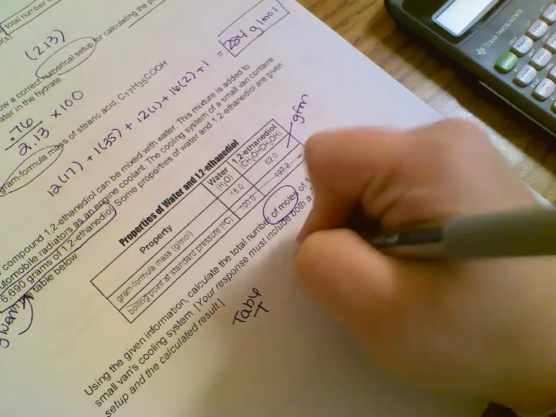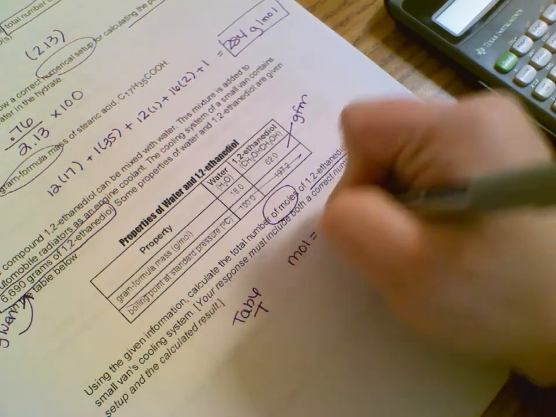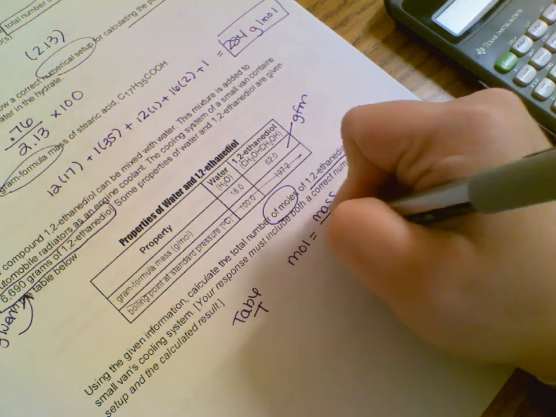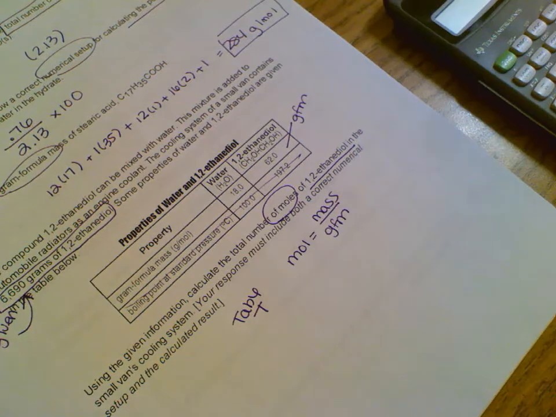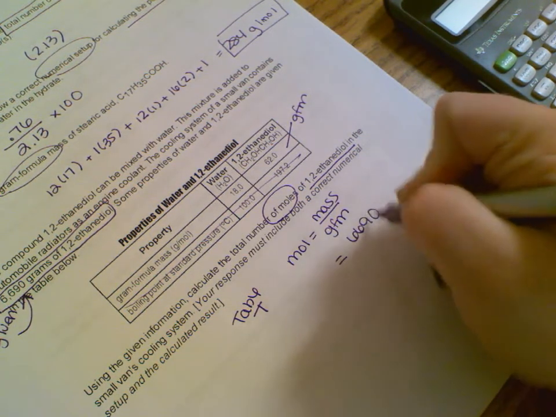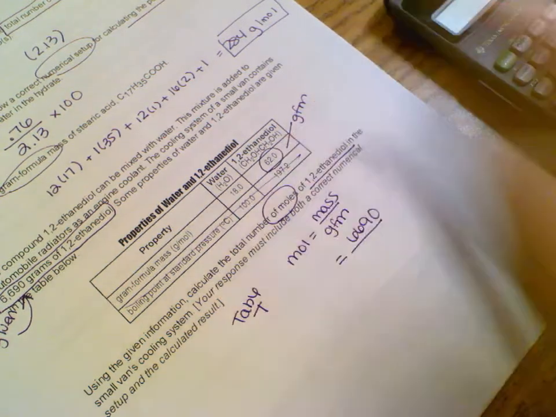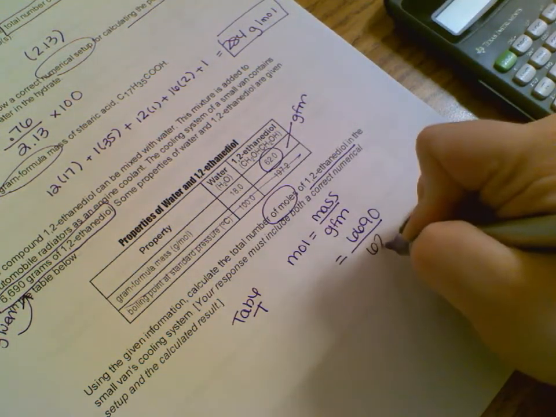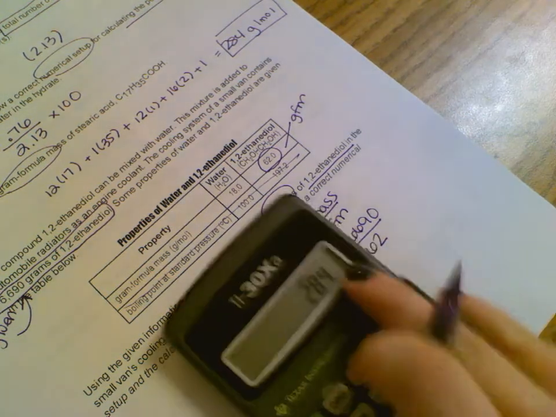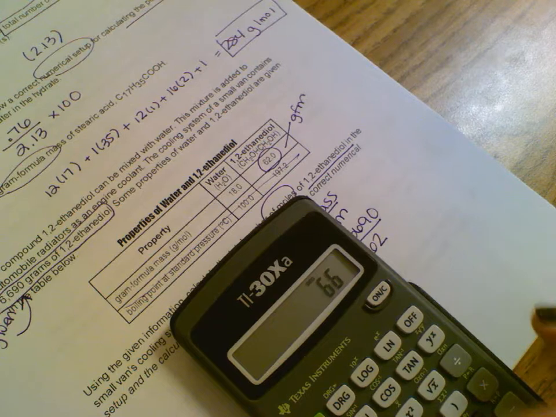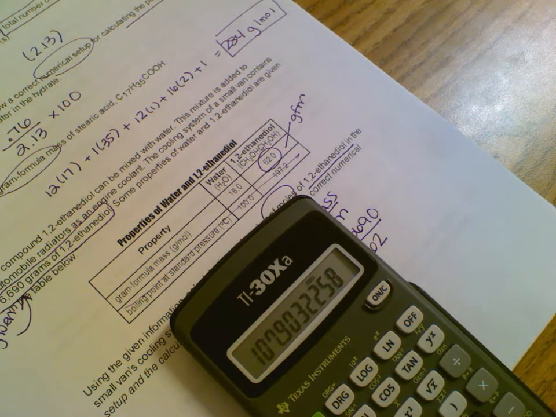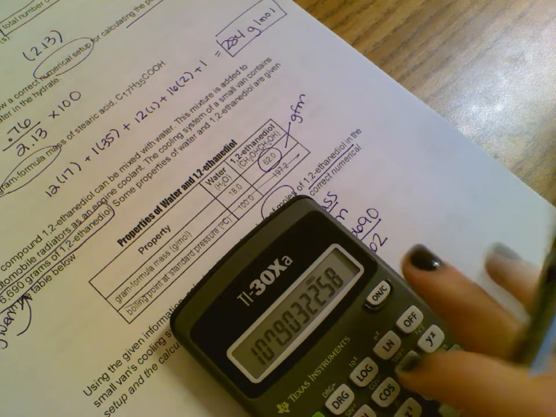Grab that equation: moles equals your given mass over your gram formula mass. So my mass was 6,690. Gram formula mass, 62. And when I do that, I get 107.9.